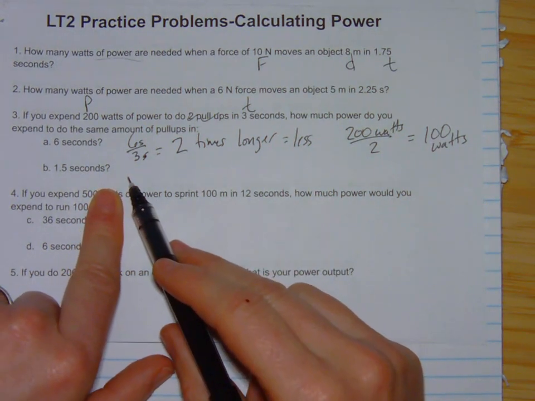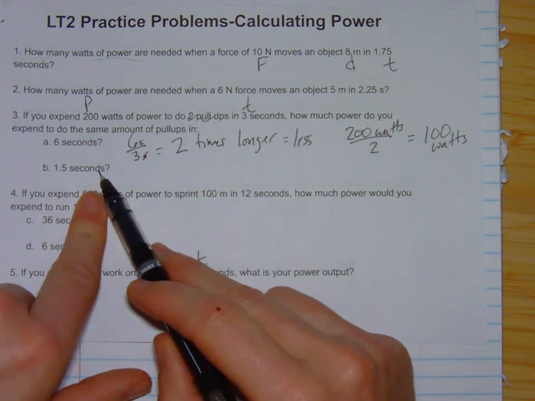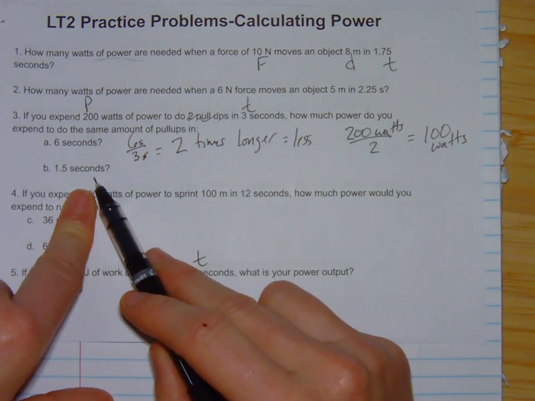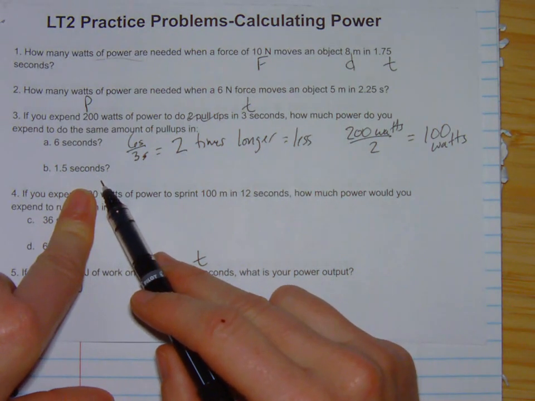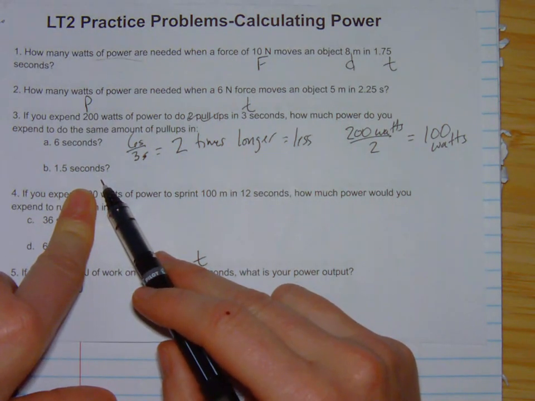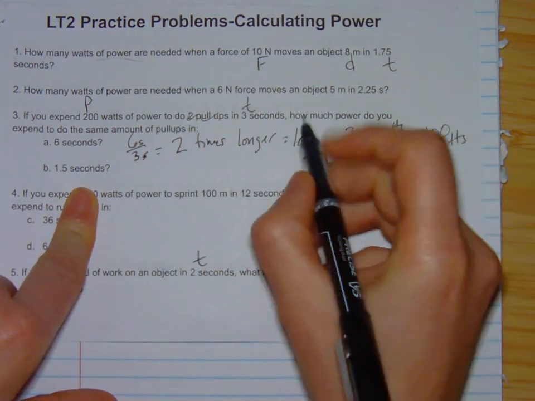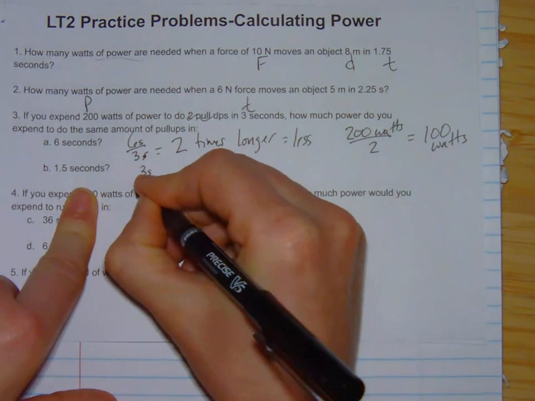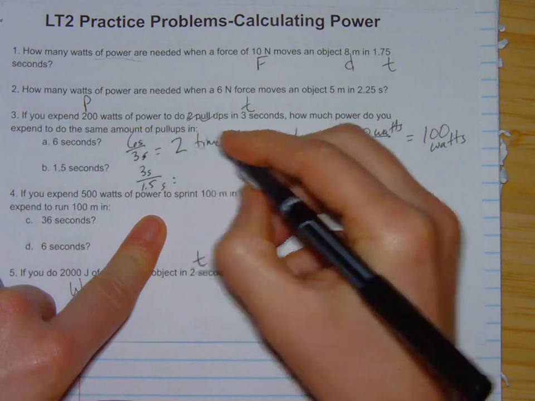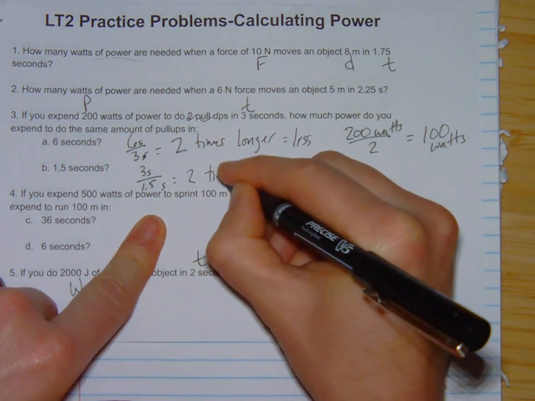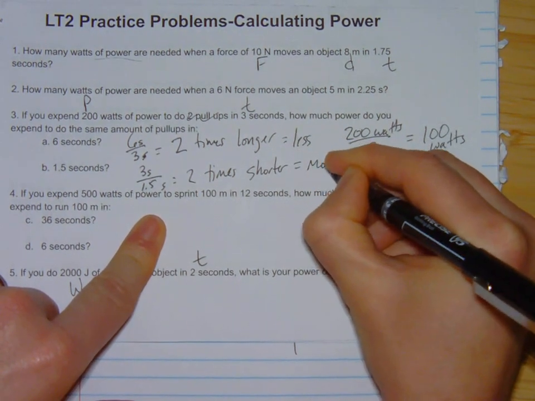Now down here, so 200 watts in 3 seconds. That's our reference. Well, what if somebody could do it in half the time? What if somebody could do the bench press in half the time, or could run the 100 meters twice as fast as you? Something like that. Well, compare our times. So 3 seconds versus 1.5 seconds. That is 2 times shorter, which equals more power.